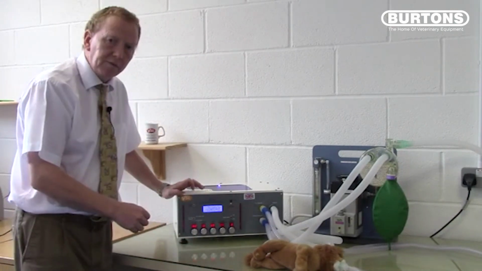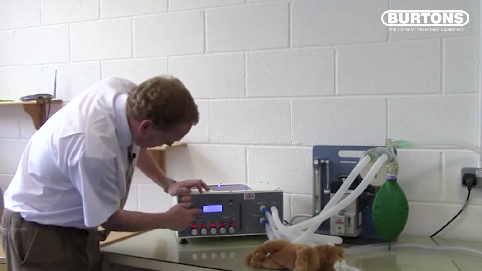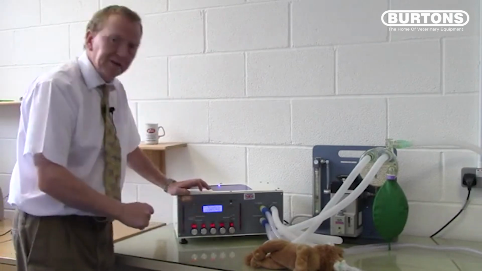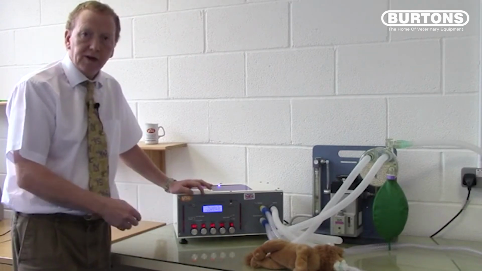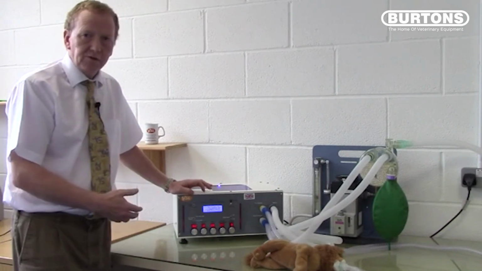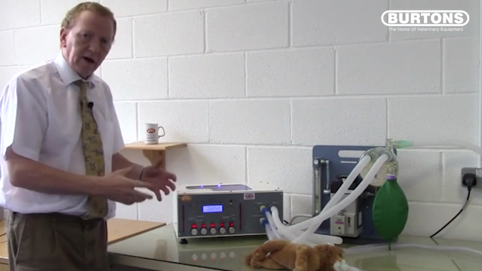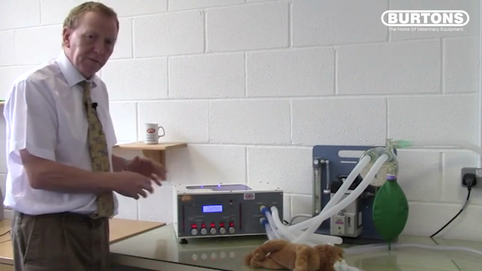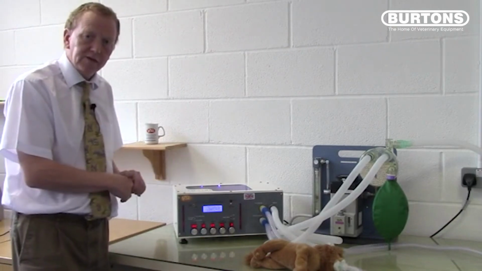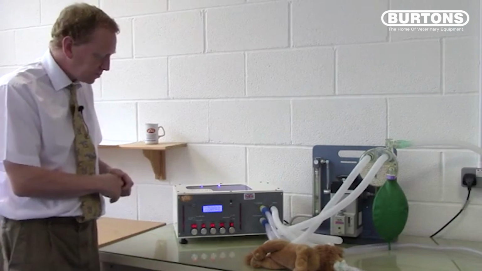Having reduced the tidal volume to 150 mils, we now find that the maximum airway pressure reached is 12 centimeters of water, and this is ideal for most dogs and cats of normal physiological behavior. If there are other conditions that affect lung compliance, then you may vary this, but for most animals I would stick to 10 to 12 as a target pressure.